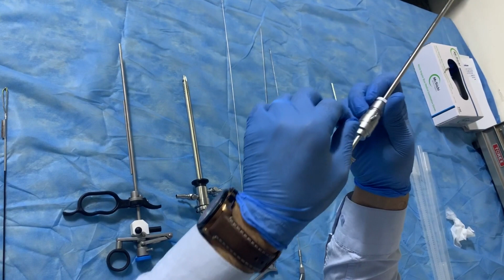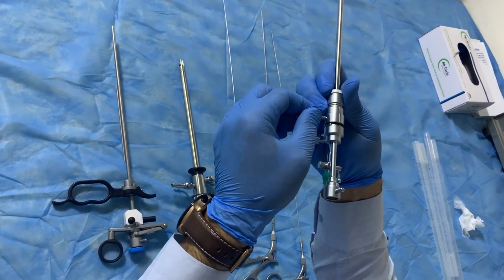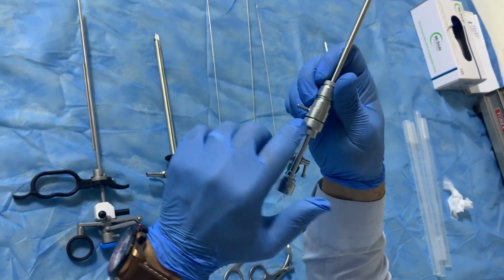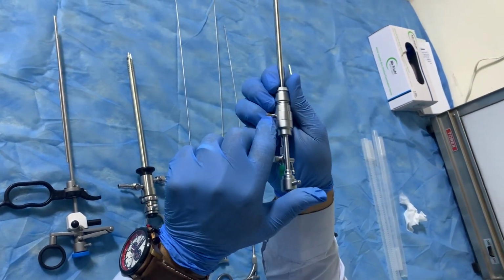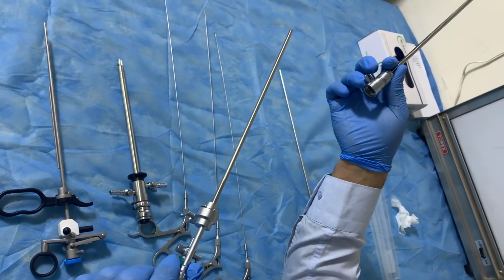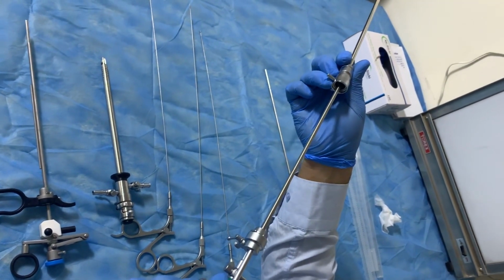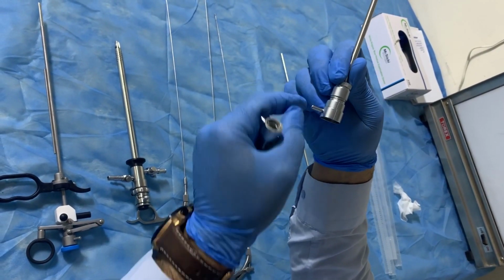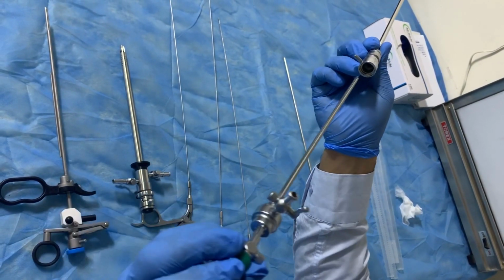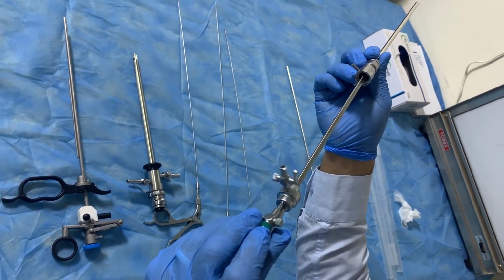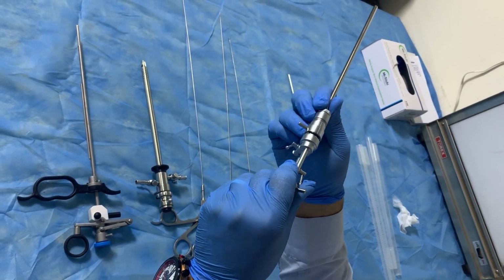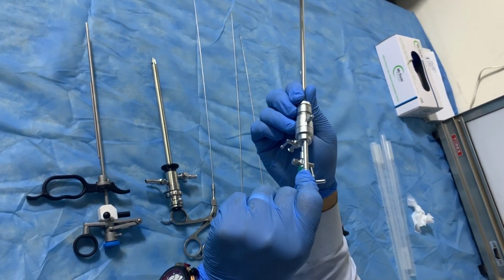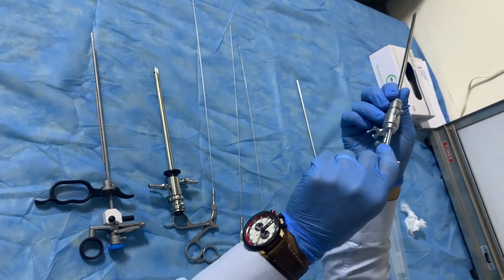This side, we can separate it. Look for this line. This line should be parallel, each one to the other one. If it is parallel, it is open, and it is separated into 2 parts. What I want to use should be with this line parallel to each other. After that, push this part inside. After that, turn clockwise, and it is closed. Now it is closed.